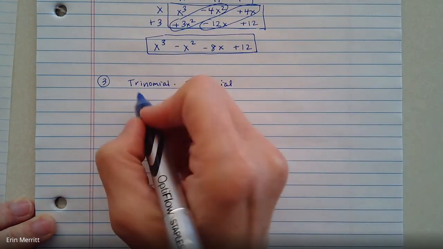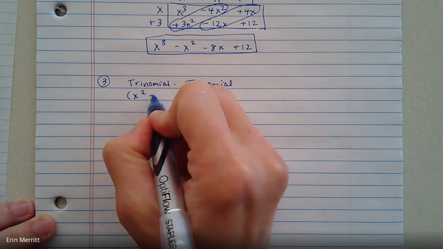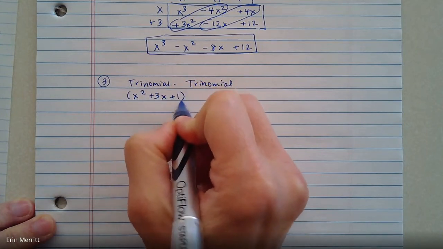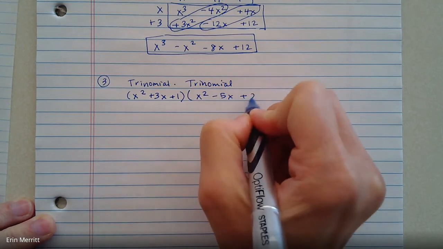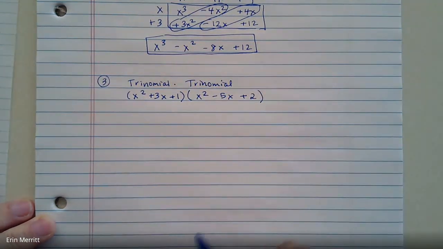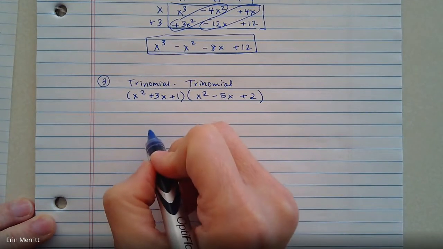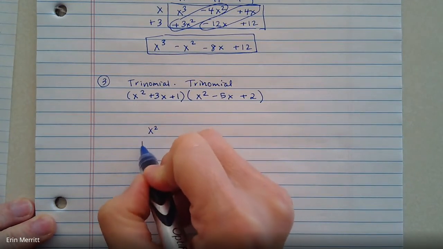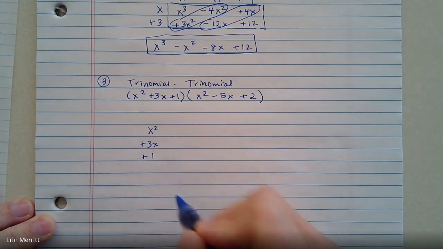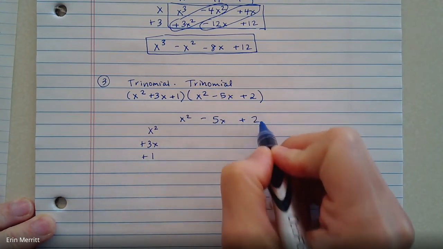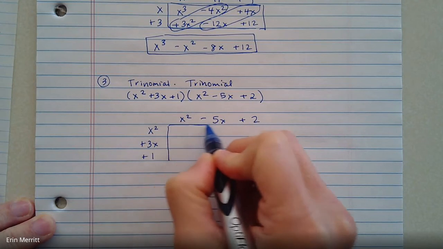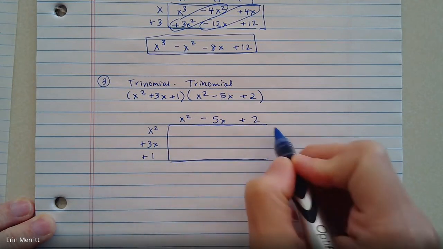So let's try it. We've got x squared plus 3x plus 1, and then times x squared minus 5x plus 2. So if we set it up, I'm going to take that x squared plus 3x plus 1 down the side and take x squared minus 5x plus 2 along the top. Of course, it does not matter which one goes where.